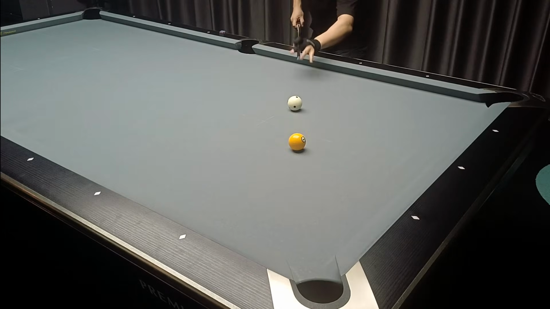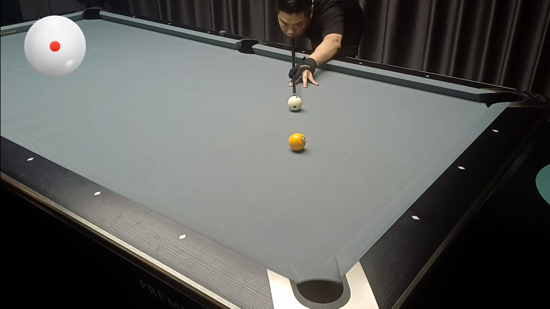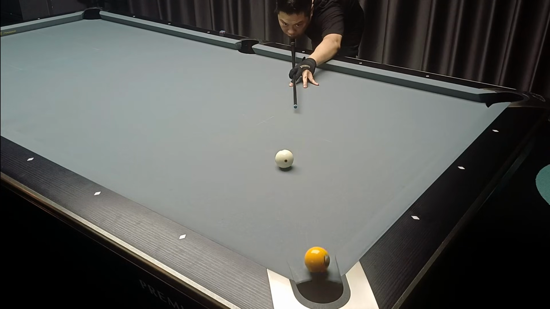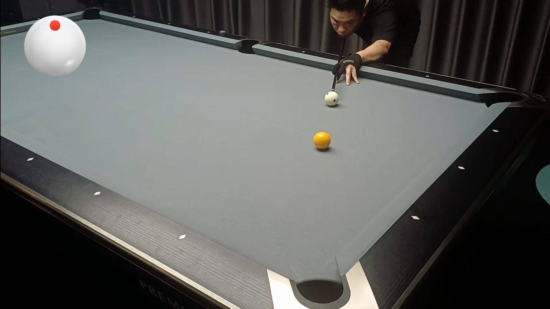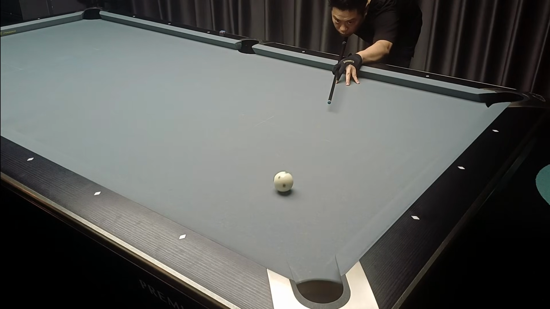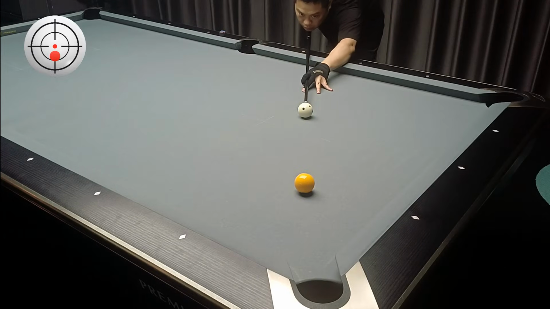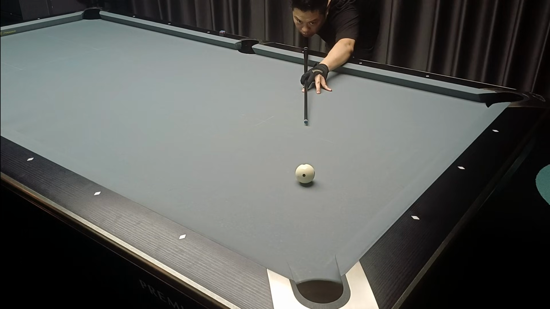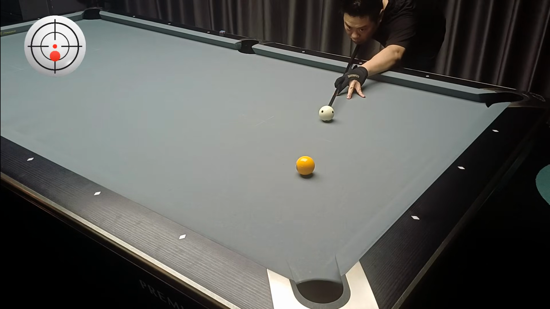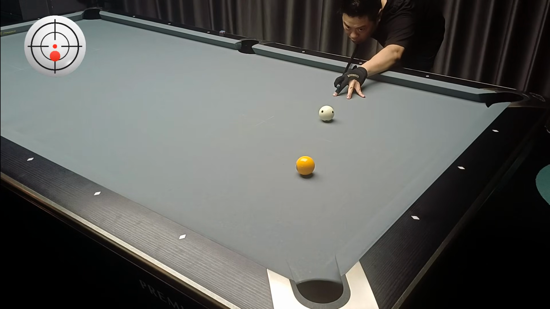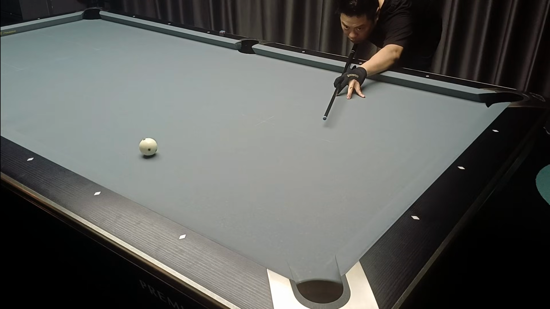Hitting the center with a soft or medium stroke will result in a natural forward roll of the cue ball after contact with the object ball. Hitting above center will impart top spin for a follow shot. Hitting just below center is used to perform a stop shot when the cue ball is straight in line with the object ball. Hitting just below center when the cue ball is at an angle to the object ball will result in a stun shot.